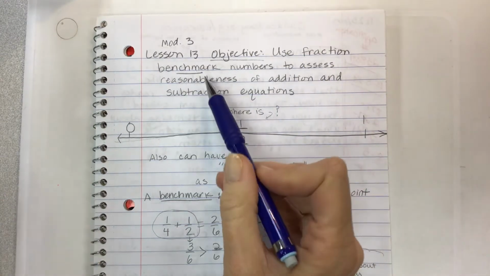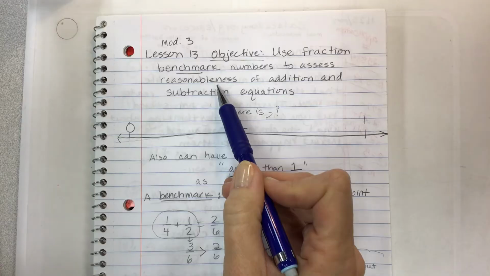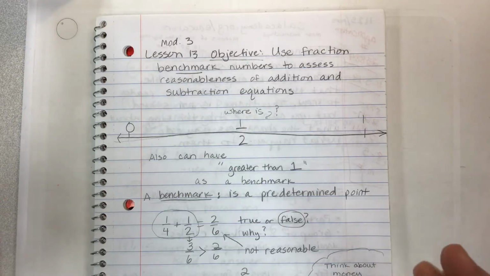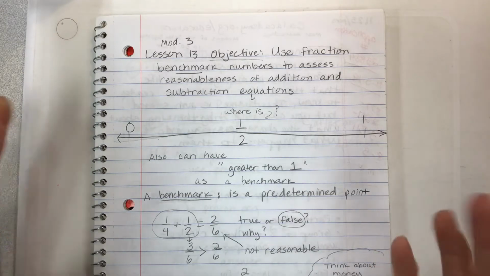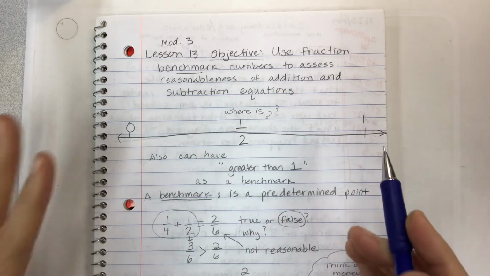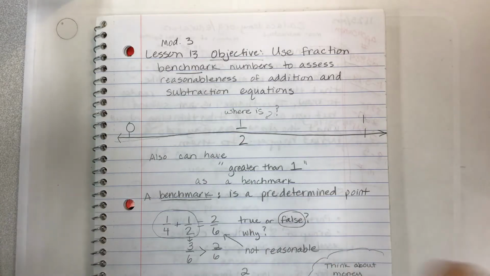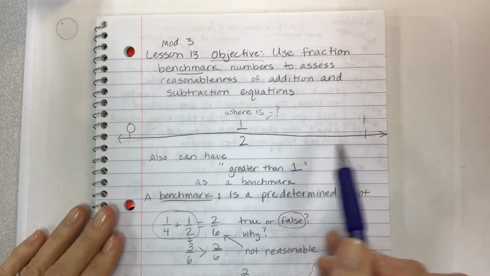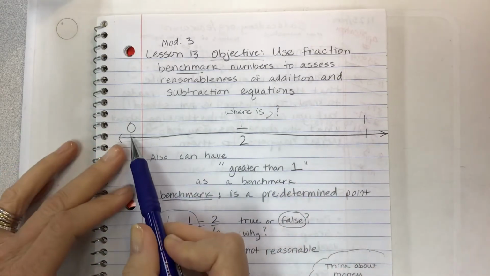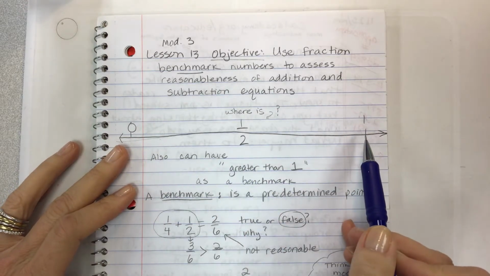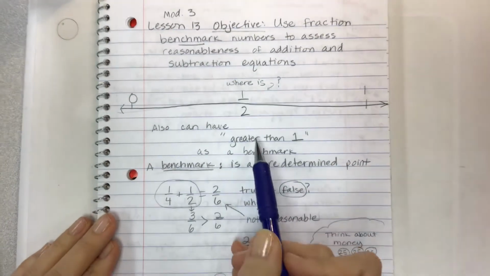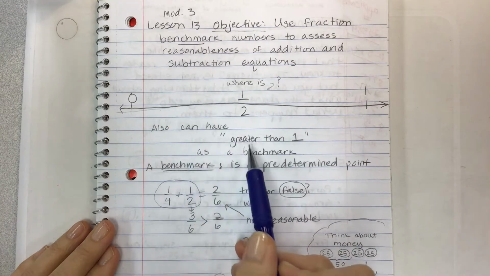If we're going to use fraction benchmark numbers to assess reasonableness of addition and subtraction equations, it's just understanding the size of fractions. Very important skill. A tool you can think about during this activity is a number line. You're not going to have to draw one, and I know everybody just went, hooray! But it's good to understand where these fractions fall on the number line: where is 0, where is 1/2, where is 1, where is something more than 1, or an improper fraction.